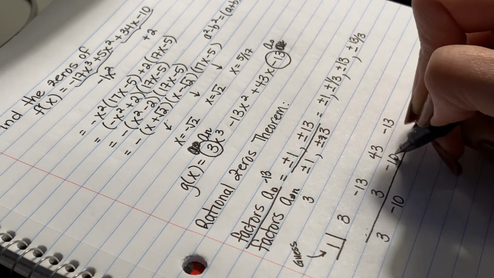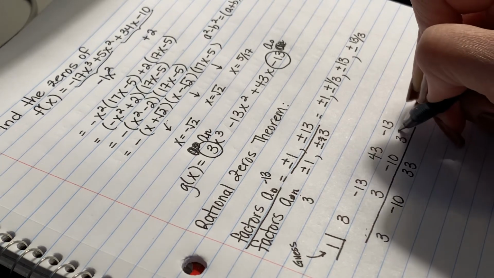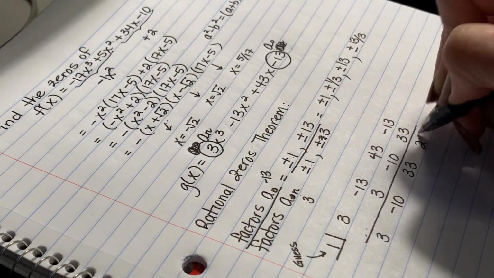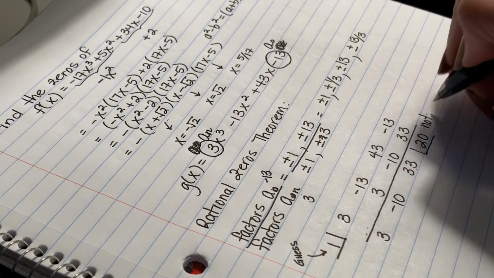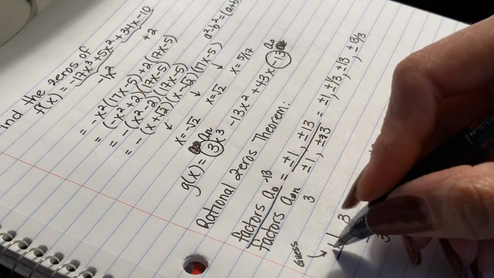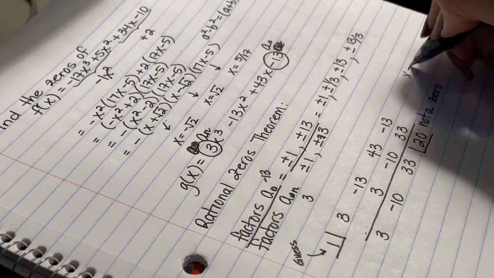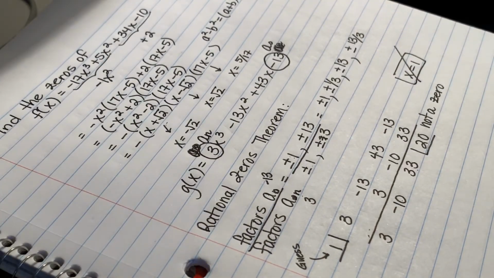Add vertically, so that's going to be a 33. 1 times 33 is a 33. Add, and my remainder was a 20. This was not a 0 remainder, so x equals 1 is not going to work for us. Okay, that's not an answer.